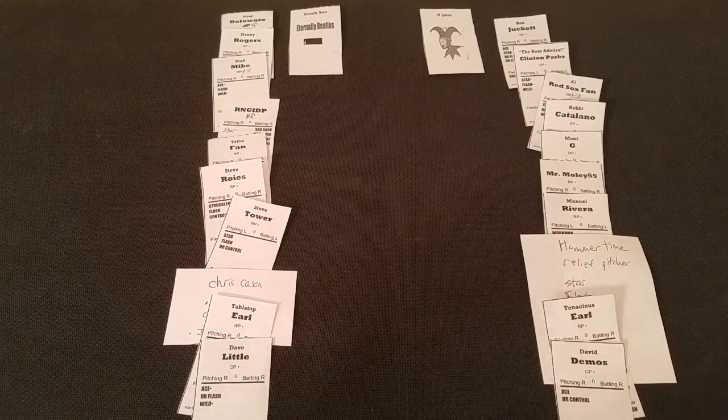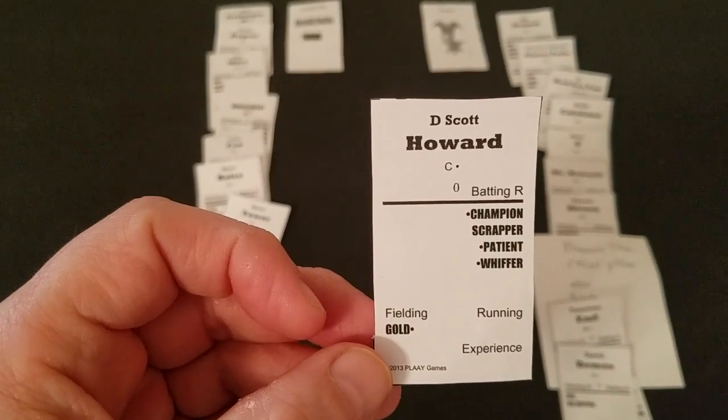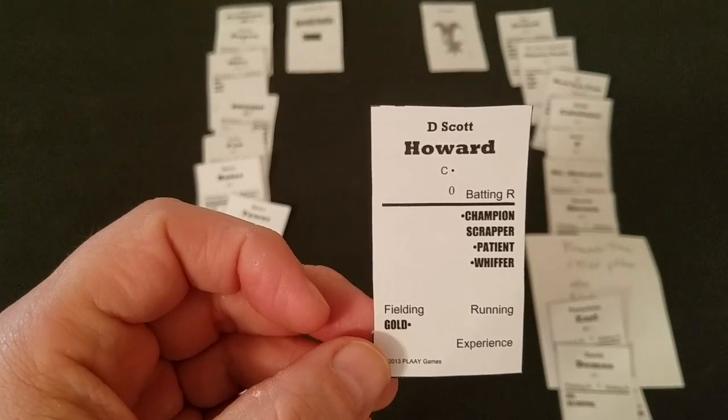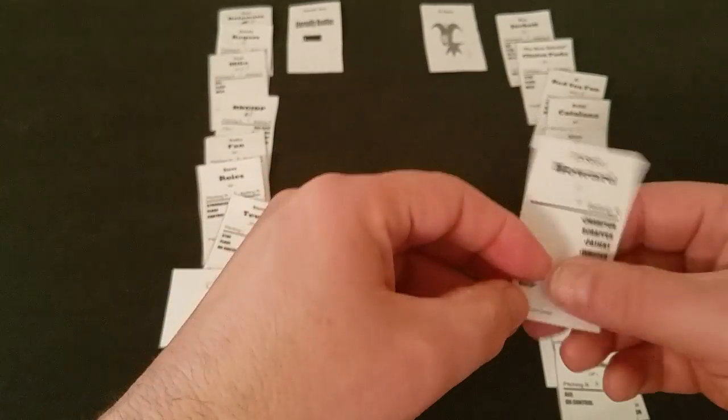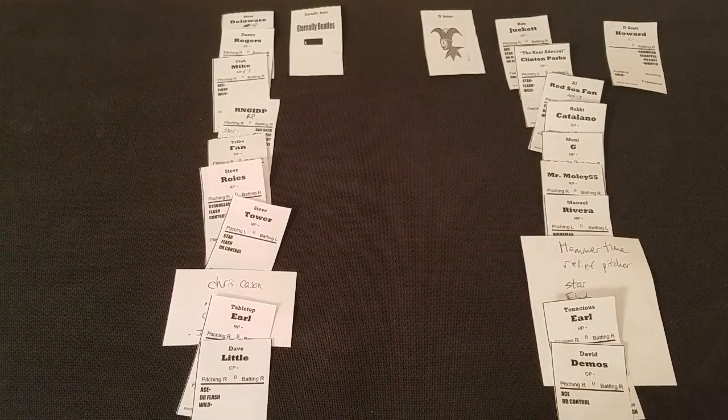It's really the first guy who chimed in. And that's going to be D. Scott Howard. So D. Scott Howard is the catcher for ID Jester. Semi-champion, scrapper, semi-patient, and a semi-whiffer, semi-gold. So there you have the catcher there.